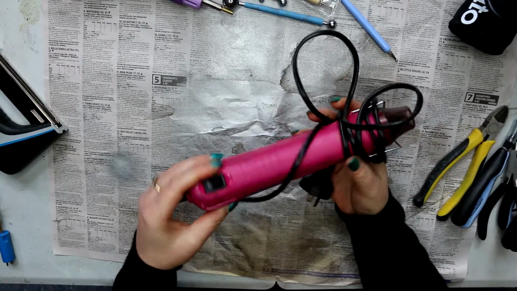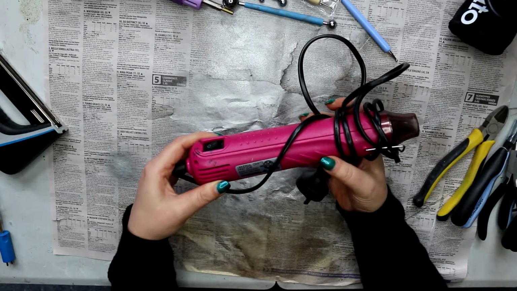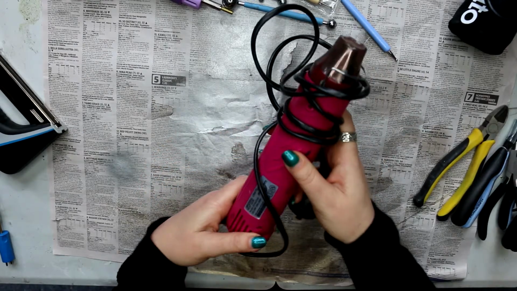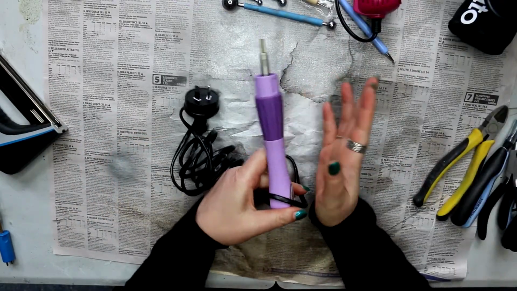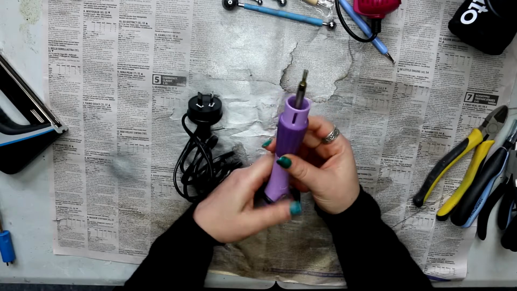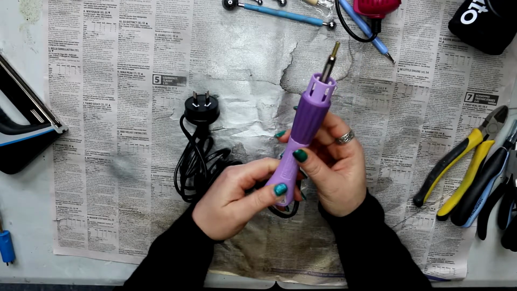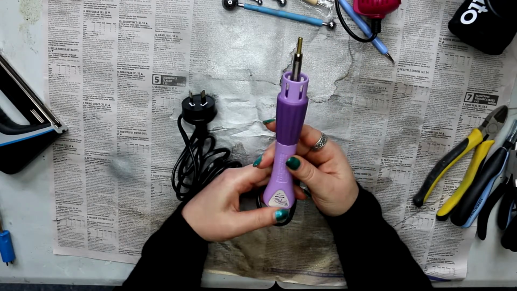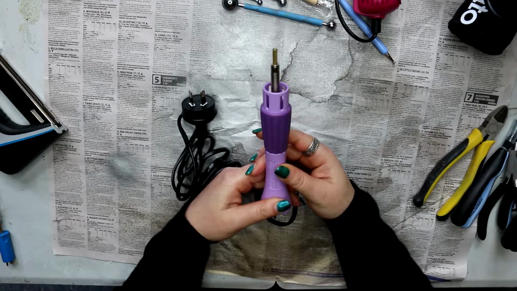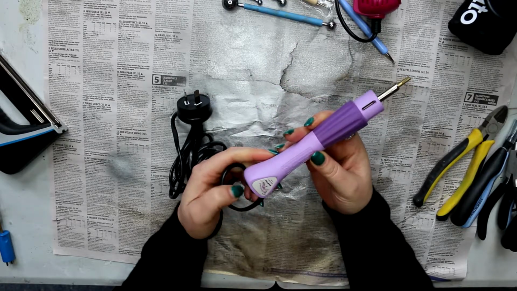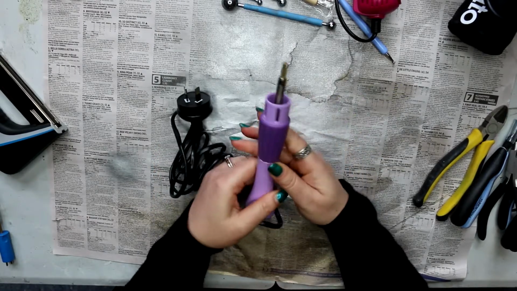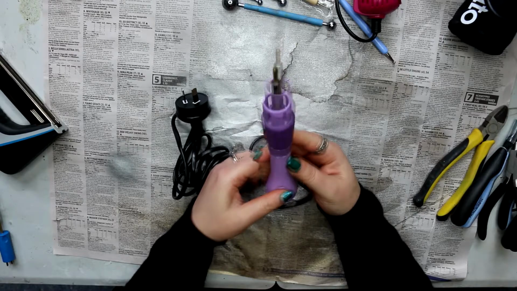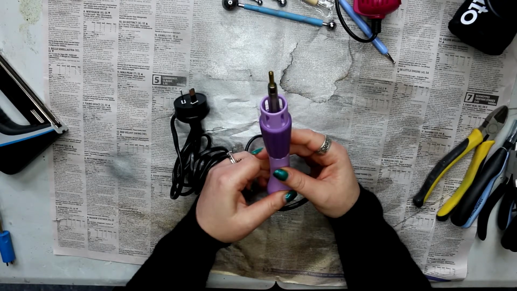Does it have a brand? It just says Universal Crafts Heat Gun, and it's worked really well for me. This one I haven't played with as much as I would like, but it's pretty straightforward. It's a hot tool gun, like a crystal hotfix gun. I think that's how they're referred to, or a hotfix tool. And it just heats up the hotfix crystals.